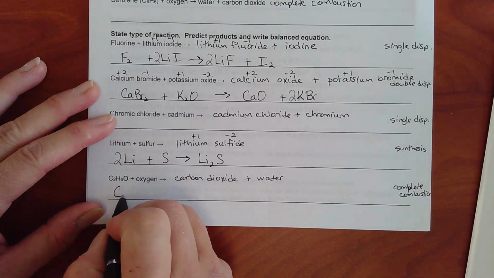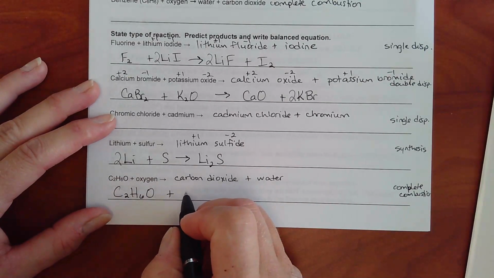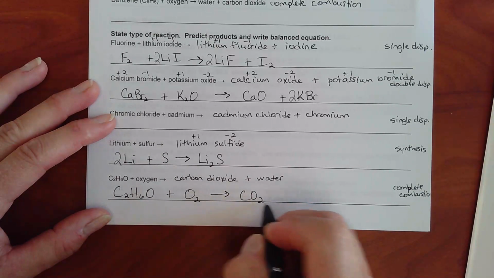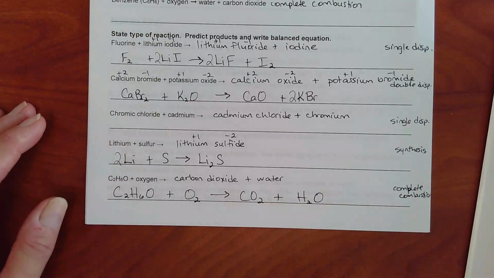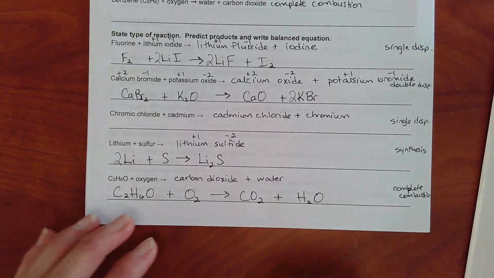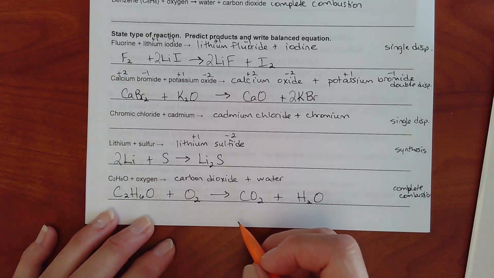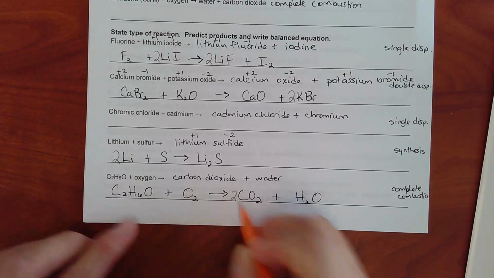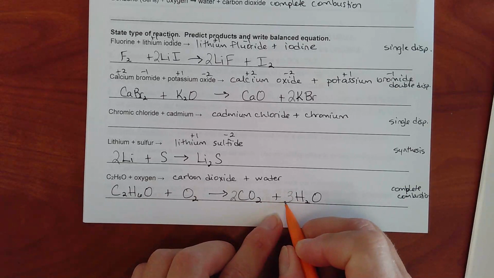You simply rewrite C2H6O plus O2 yields plus, okay? So when you do this, you probably start off as so. 2 carbons, put a 2 over here. 6 hydrogens, I'm going to put a 3 there.